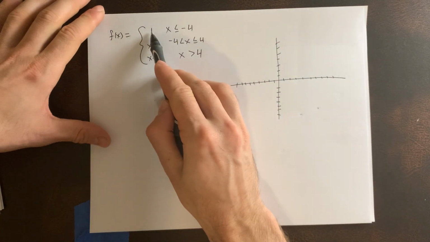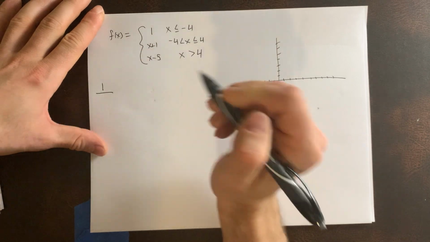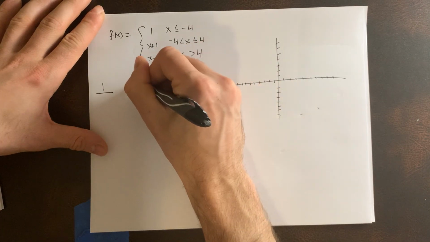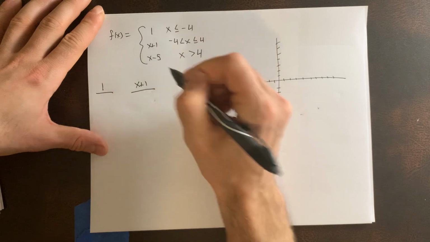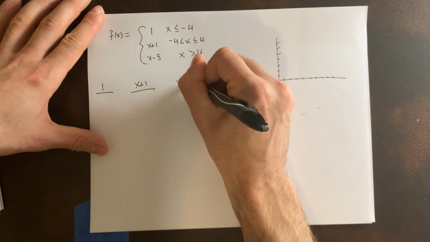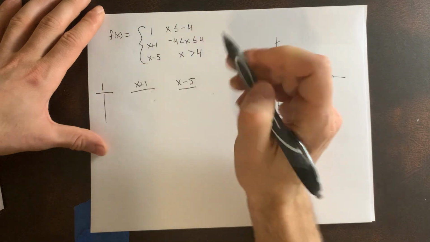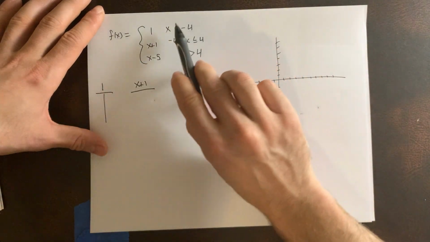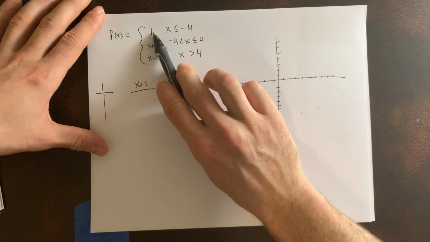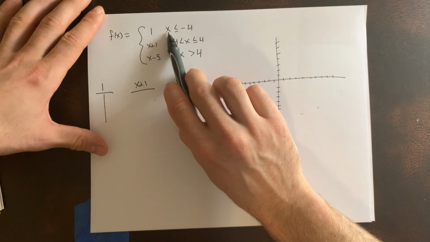So let's take this first equation. We're going to have a table for the equation 1, we're going to have a table for the equation x plus 1, and we're going to have a table for the equation x minus 5. So like we said before, whatever we see to the right, that number, we're going to plug it into here. So what happens when we plug in minus 4?